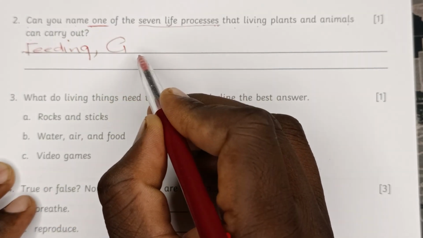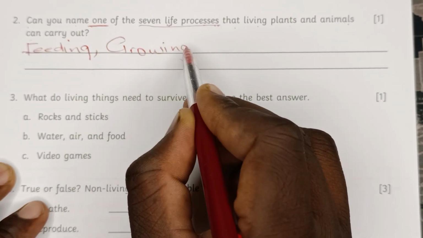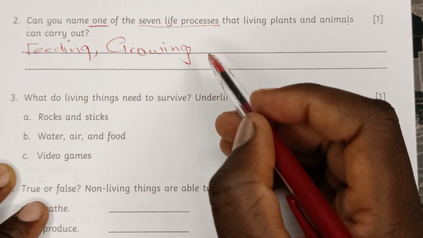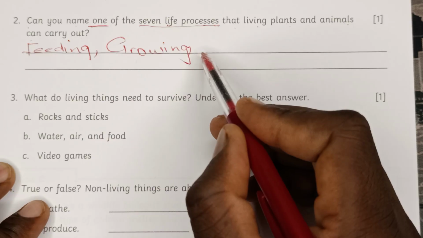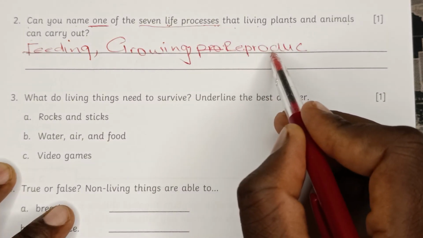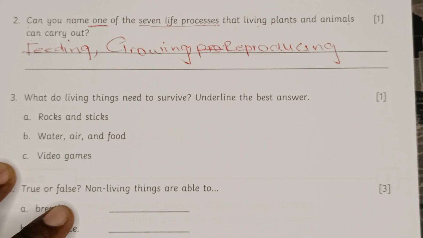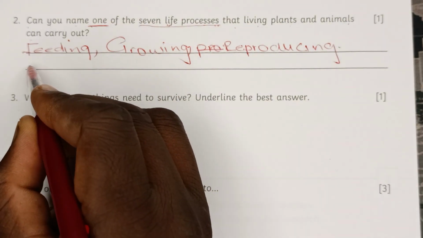If you name growing, it is one of the 7 life processes. If you say reproducing, you are still correct.